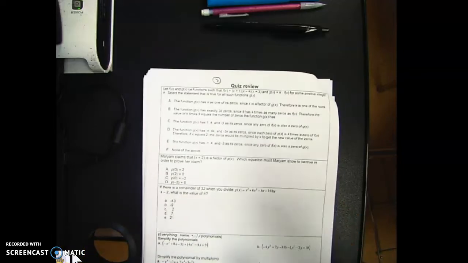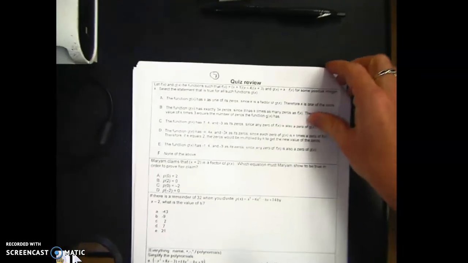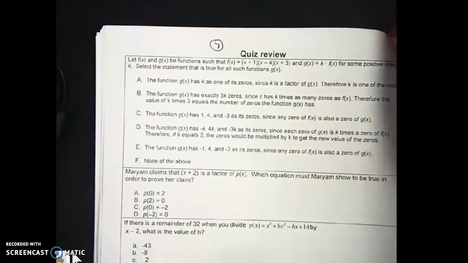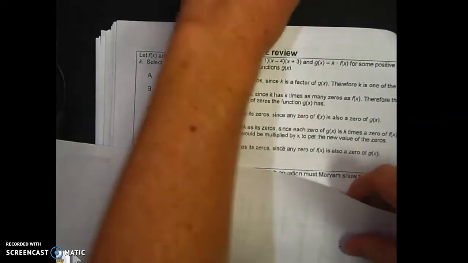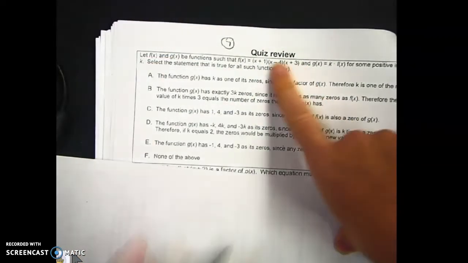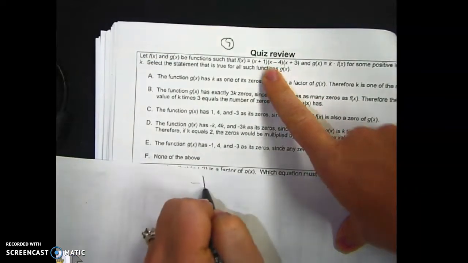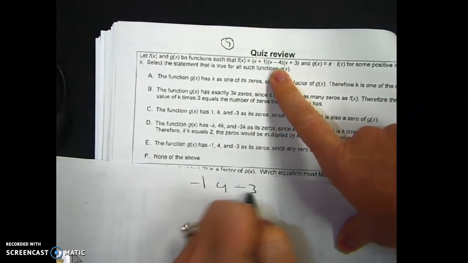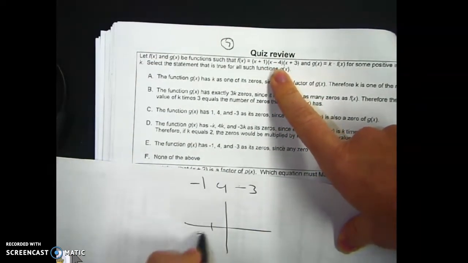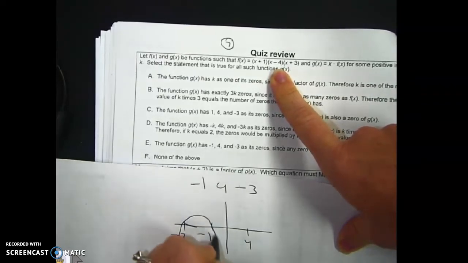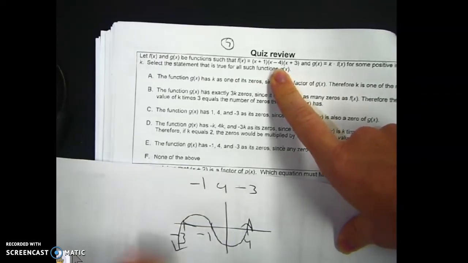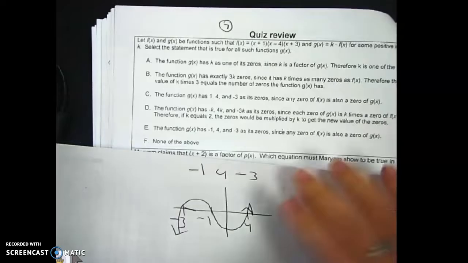Okay, so the first part's going to be multiple choice, and let's look. All right. So it looks like it's talking about the zeros. So if I look here, the zeros are -1, 4, and -3. And that means if I graphed it, -1, 4, -3. Okay, that's just a fake graph, but it at least covers it.